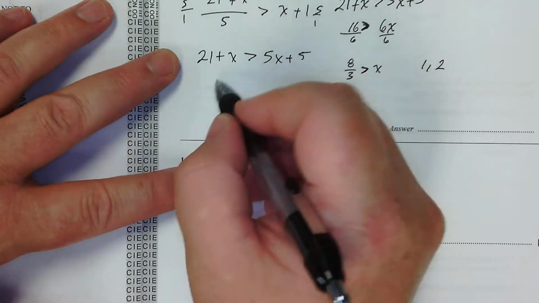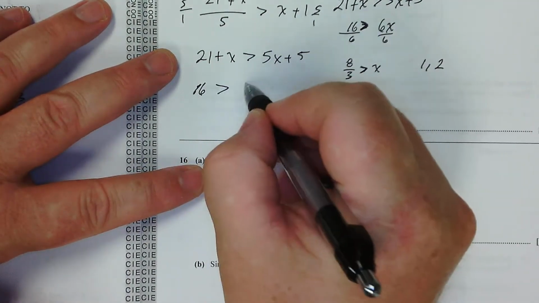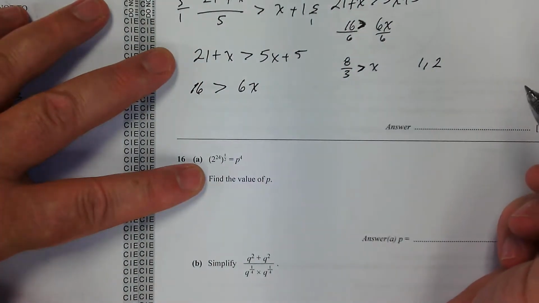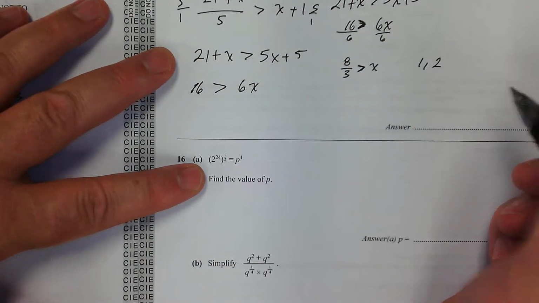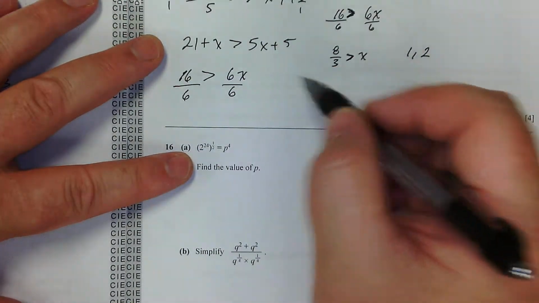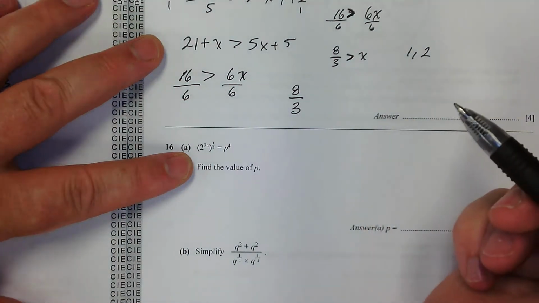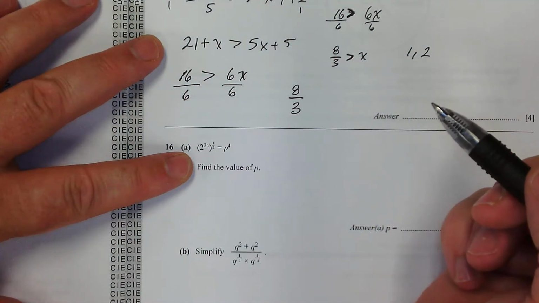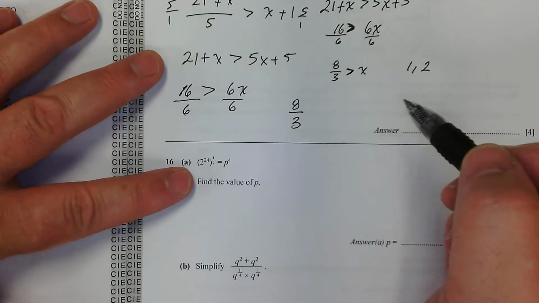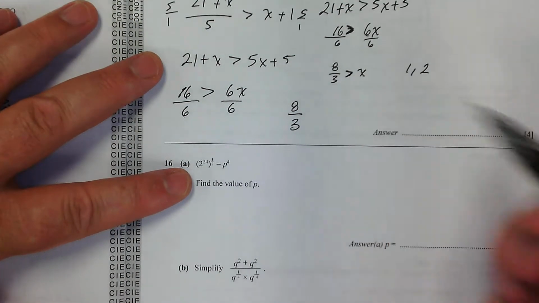That gives you 16 is greater than 6x. So divide by 6. Now that's reducible. 8/3. Interesting. I still think I'm doing something silly right there. I'm going to come back to this one again at the end.